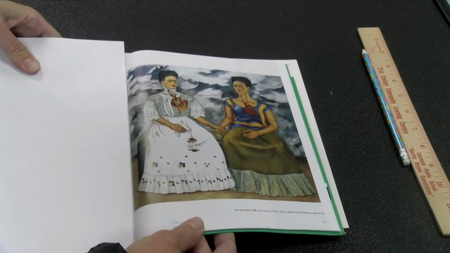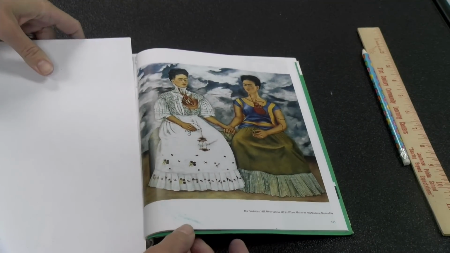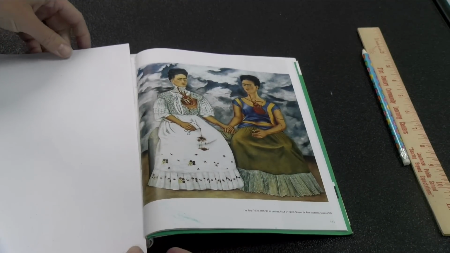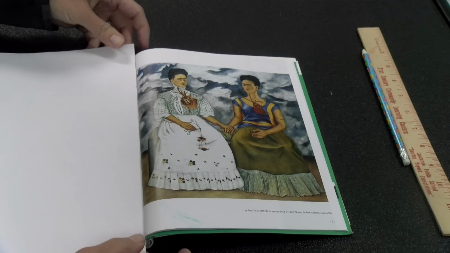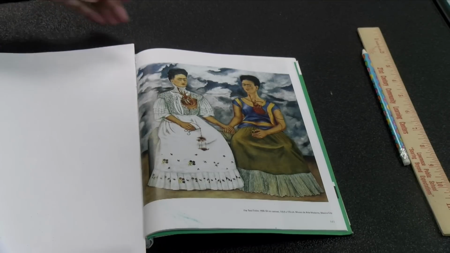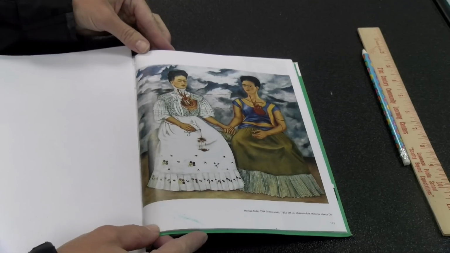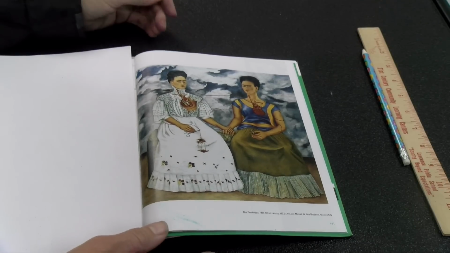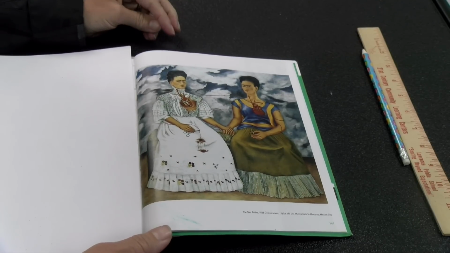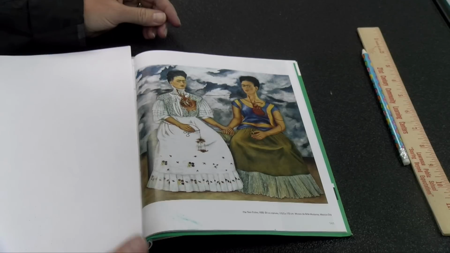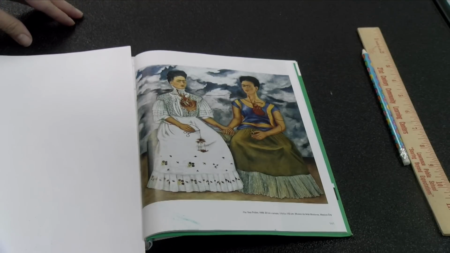Again, it's a self-portrait, but there are two images of her. The two Fridas. What I'm going to have you guys work on is, we're going to be talking a lot about portraiture and drawing some portraits. Later, we're going to draw a portrait that also includes some symbolism.